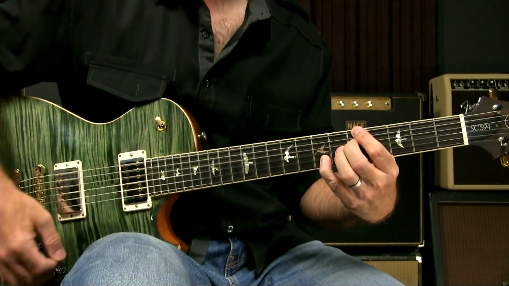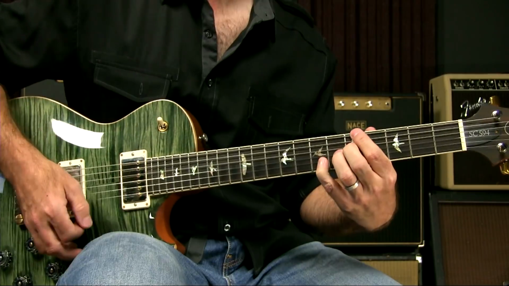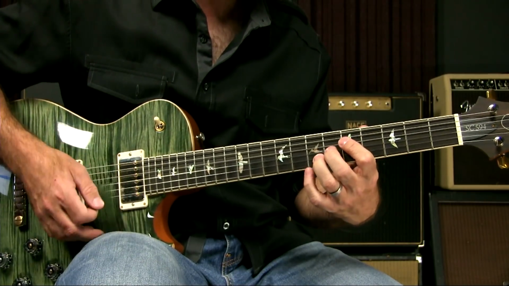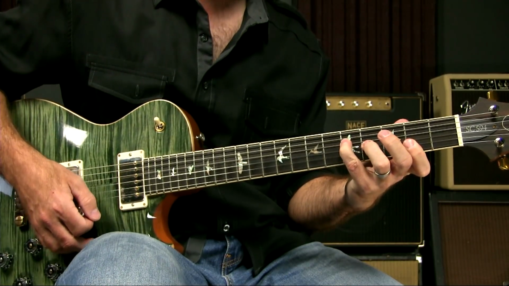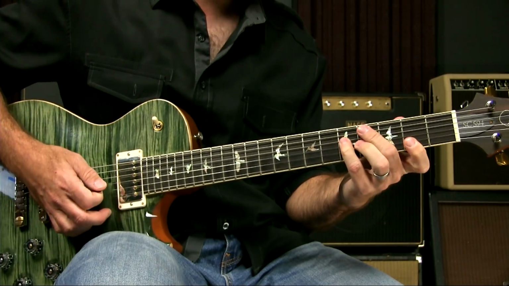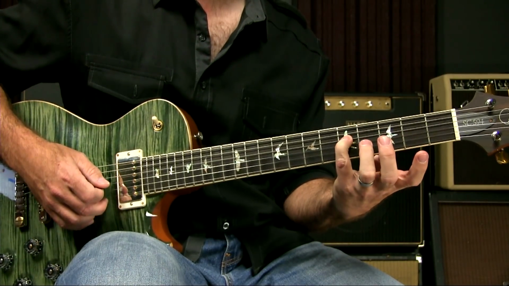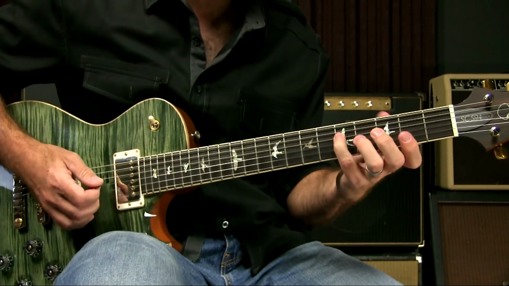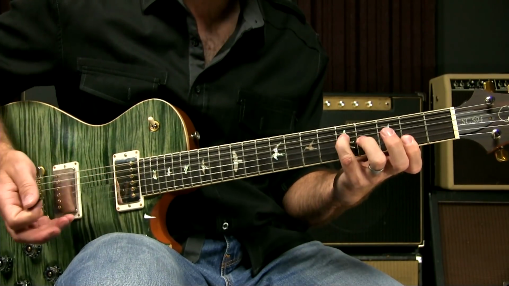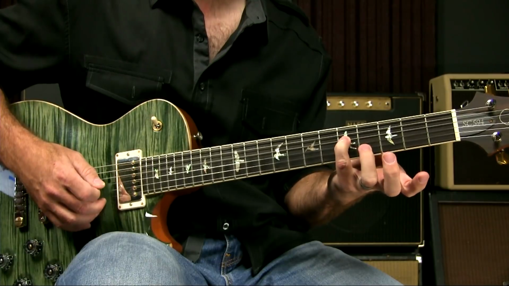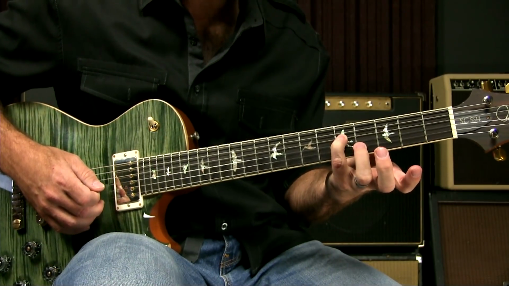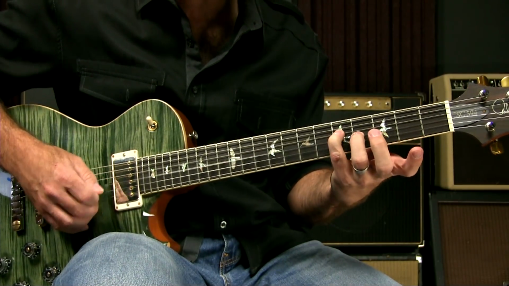So we might play something like this. There's one way to play a 13. Believe it or not, that's an A13. There's the flatted 7th. This is a cool chord if you can't play the root because you don't have enough fingers. You get the flatted 7th with the G at the 5th fret of the 4th string.